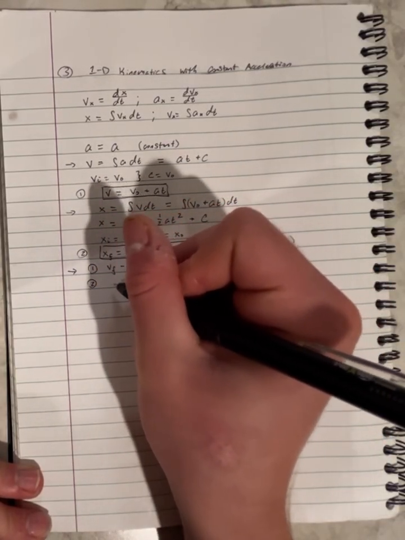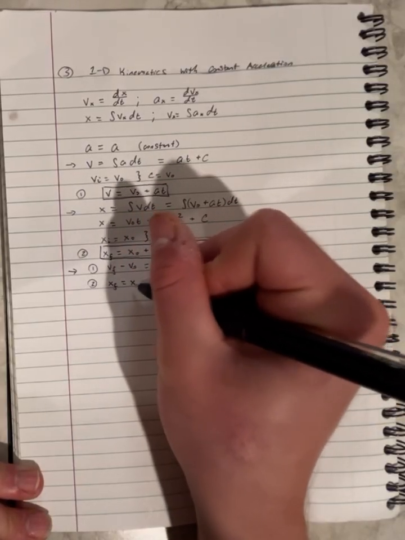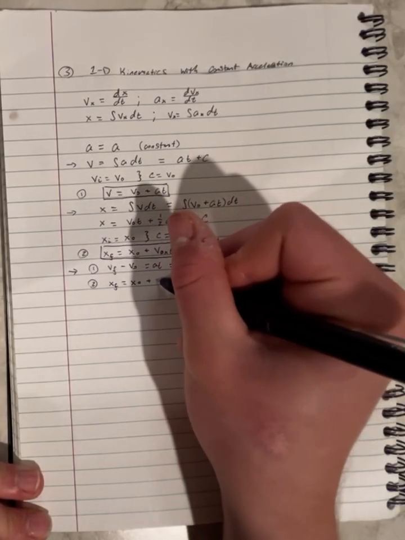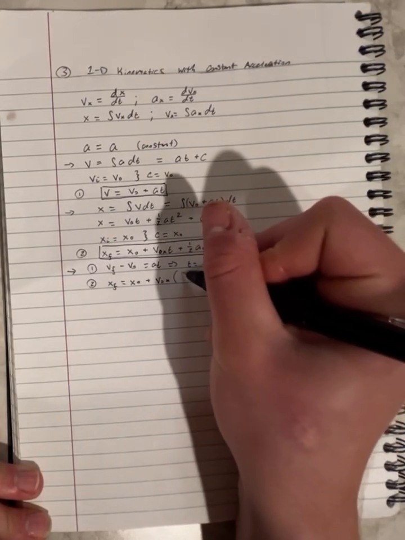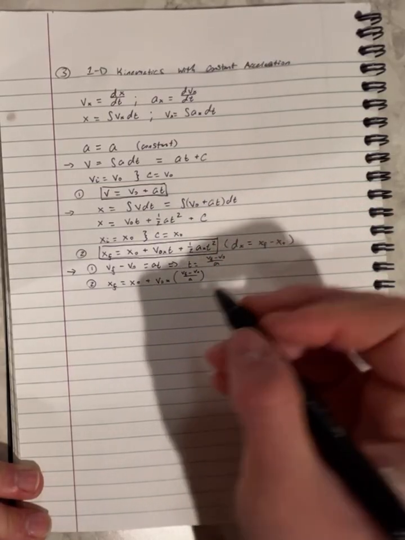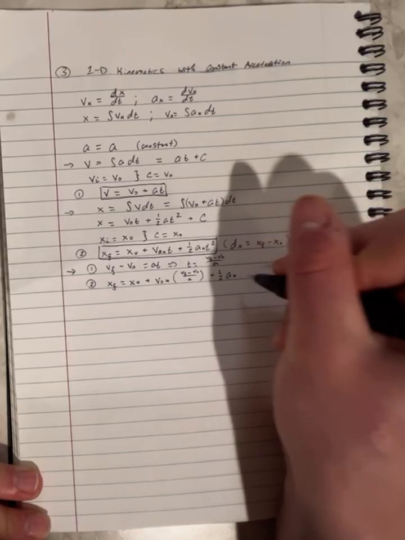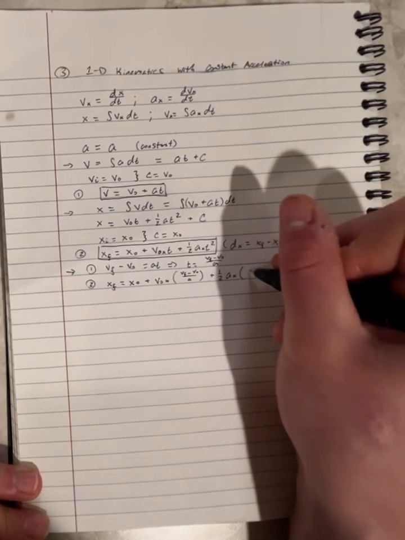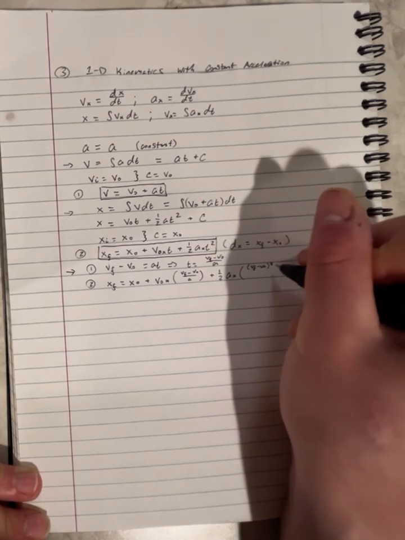So I have that xf is equal to x naught plus V naught times my t, which is Vf minus V naught over A, plus 1/2 times my acceleration times my time squared, which is going to be Vf minus V naught squared over A squared.